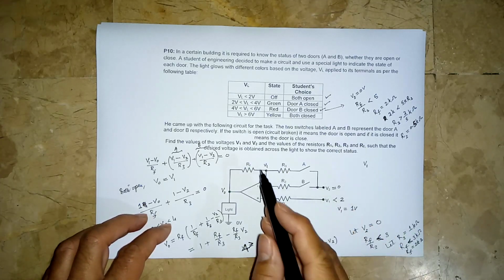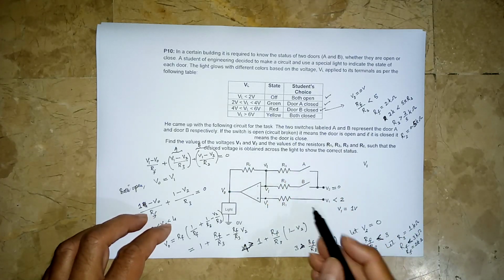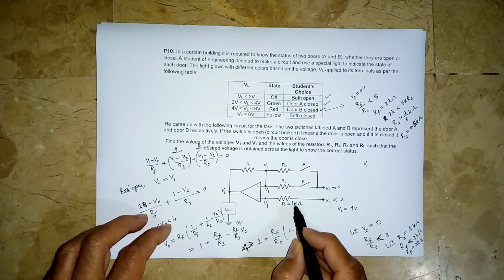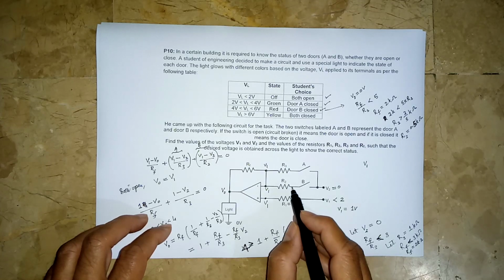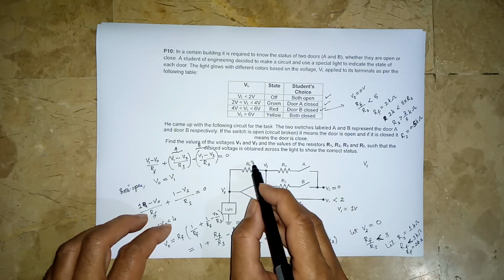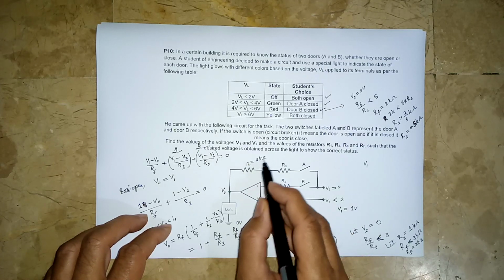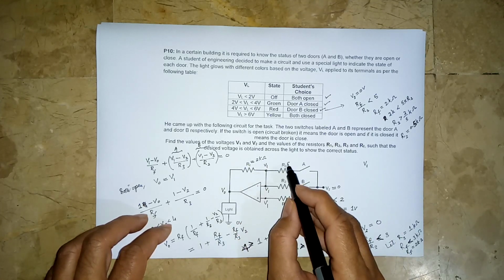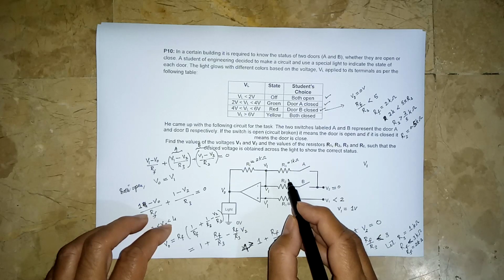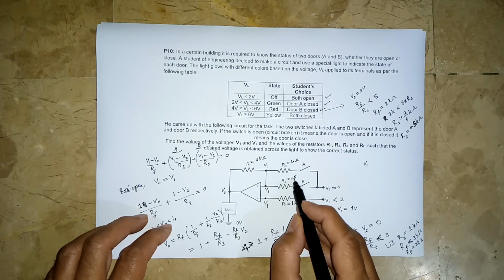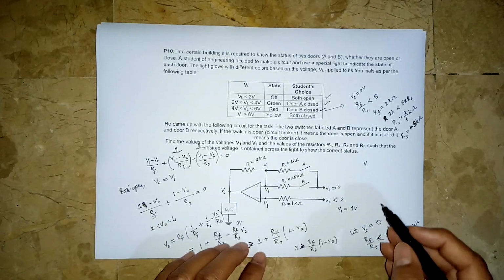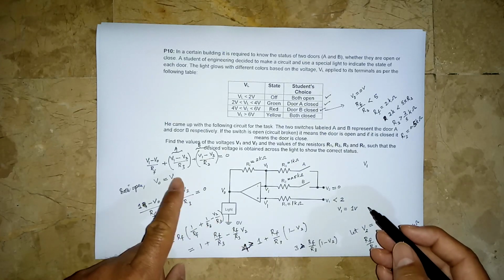But let us see the fourth case also works as well. We have not found the value of this one, but let us say it is 1 kilo ohm because nothing probably depends on this. And RF has been chosen to be of a value of 2 kilo ohm. R3 has been set at 1 kilo ohm. R2 found to be or set at or chosen to be 0.5 kilo ohm. So let us take the fourth case.